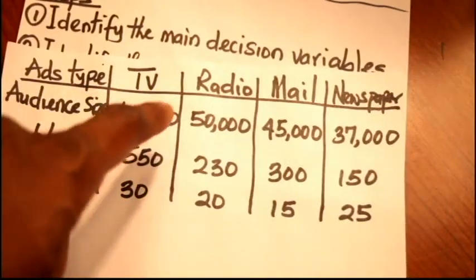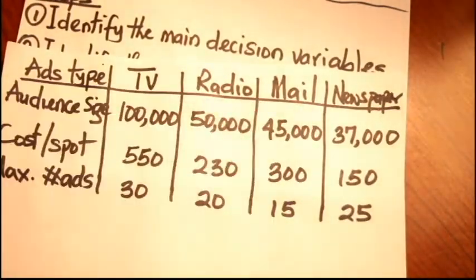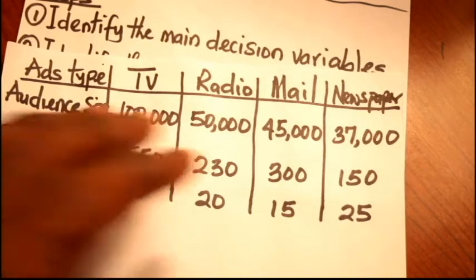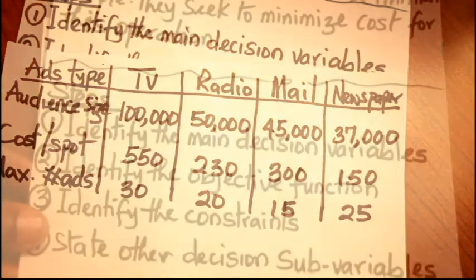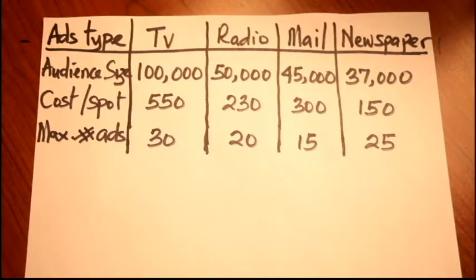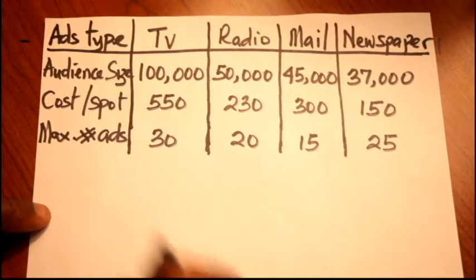These are the 4 items on the list that we are about to minimize cost for. If we want to take this operation through TV, radio, mail, and newspaper, how do we formulate a linear programming model that will help us achieve an overall cost minimum? I'm going to state out the decision variables in this order.